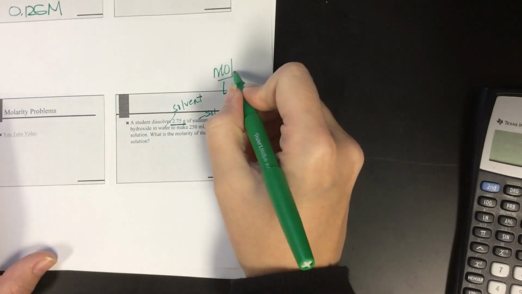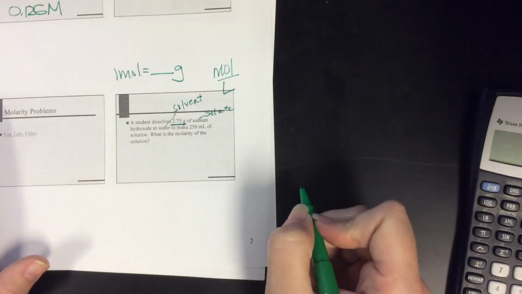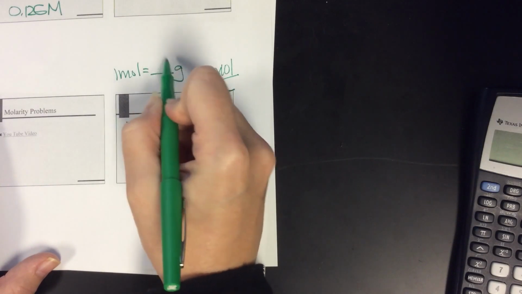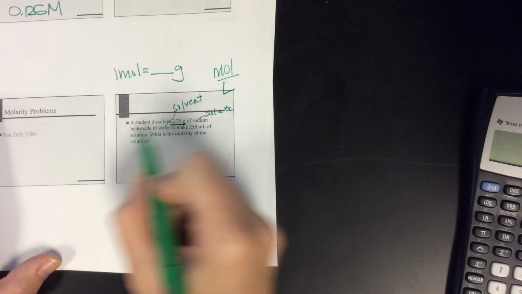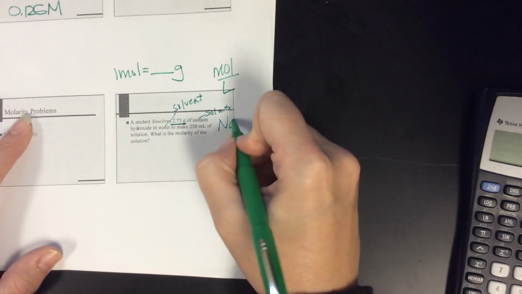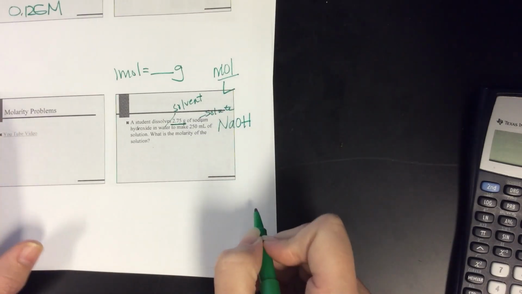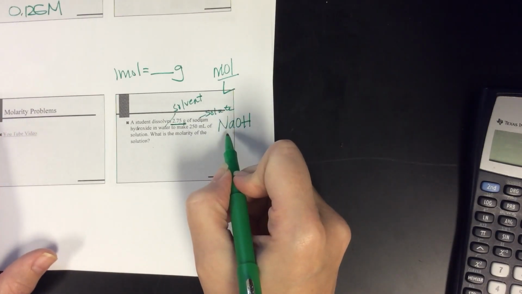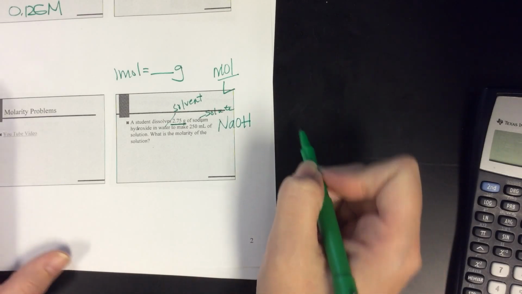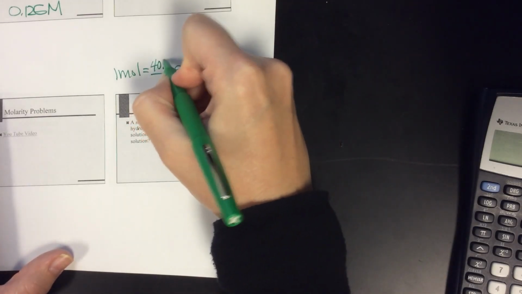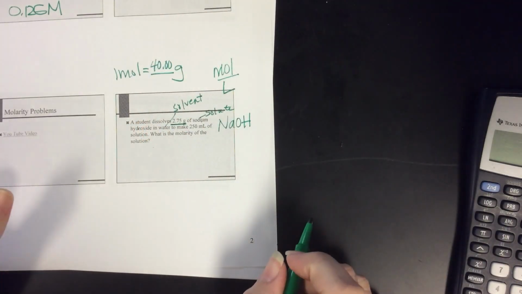So this number, your grams, we're going to have to turn into moles. To go from grams to moles, we need to remember the conversion factor. 1 mole is equal to your molar mass in grams. We're going to fill in that blank there with the formula for sodium hydroxide, which is NaOH. So we're going to take 22.99 plus 16 plus 1.01. That gives us 40 grams for a molar mass.